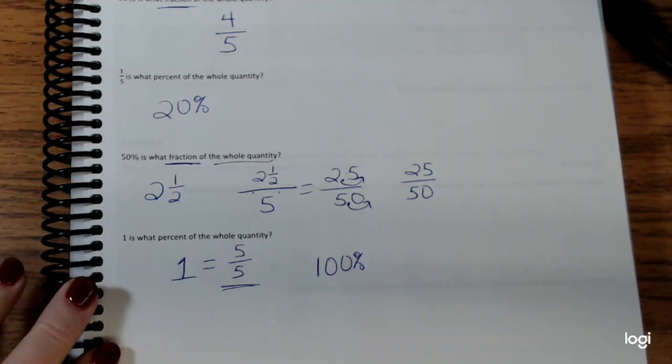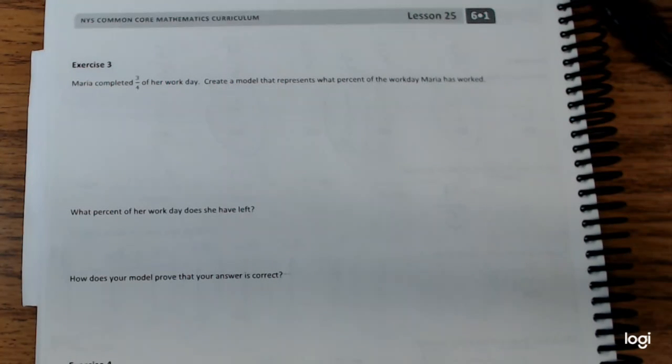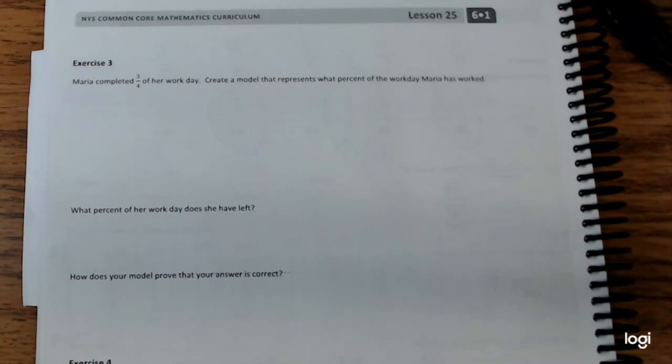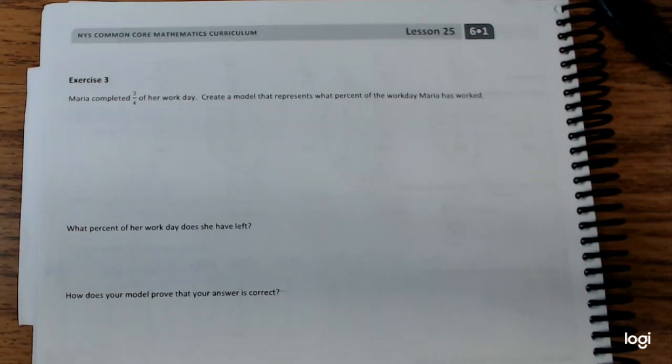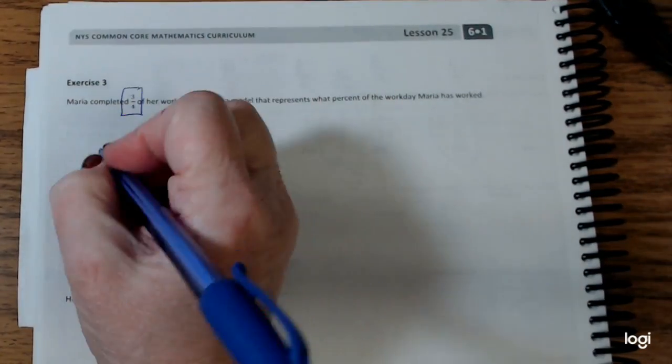Okay, lots of things to comprehend today. All right, so go ahead and turn over to exercise 3, to the next page. And we're going to do a couple more models, and then we're going to go ahead and stop. So let's go ahead and look at here about Maria. It says Maria completed 3/4 of her workday. Create a model that represents what percent of the workday Maria has worked. All right, so we're going to work on this together. So here's my fraction, 3 out of 4. So let's go ahead and make a model here.